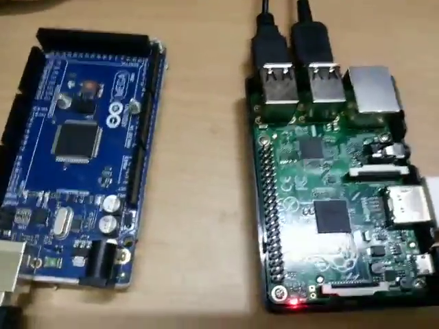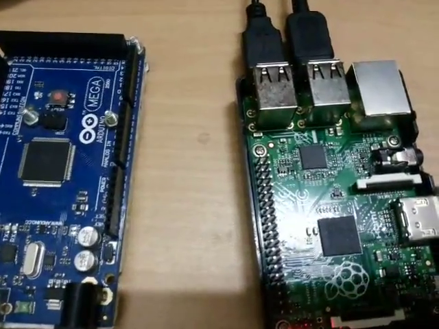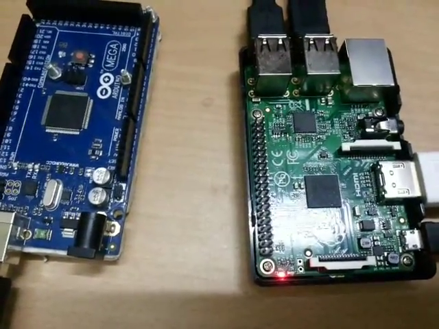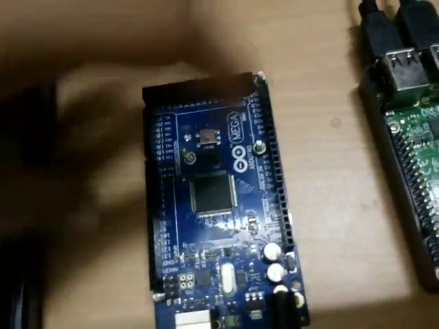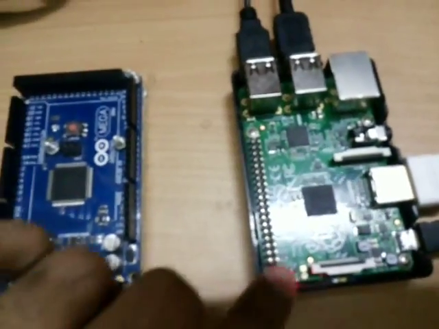And I'm not going to do very big projects with it right now. I'm just going to show how to configure the Raspberry Pi for the Arduino environment. Of course, I'm going to use this Arduino and not the breadboard version, because it's a little bit complicated for the Raspberry Pi. So let's start it, and you can see it's the Raspberry Pi Model B Plus.